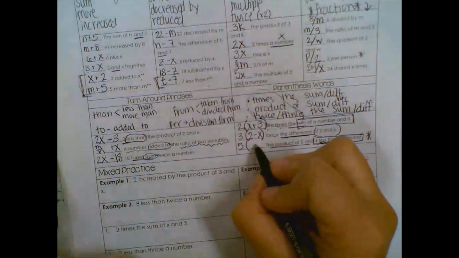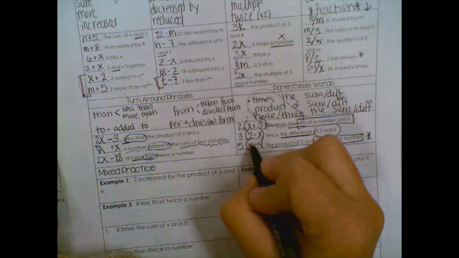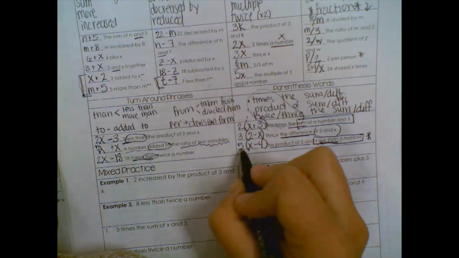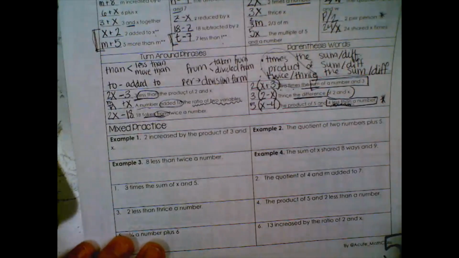So remember, less than is a turnaround phrase. So we're going to be taking 4 away from some number first. So we got to do 4 less than a number, then we can times it by 5. And these are the most complicated ones, parentheses phrases. This is always the one that people struggle with to start.